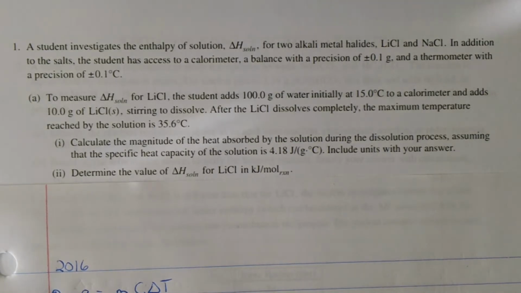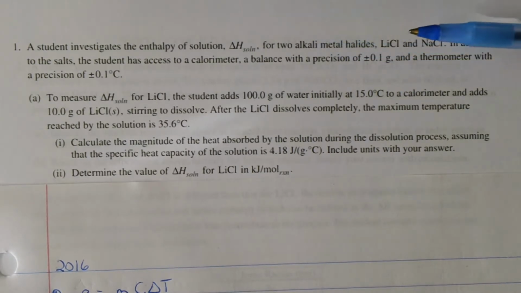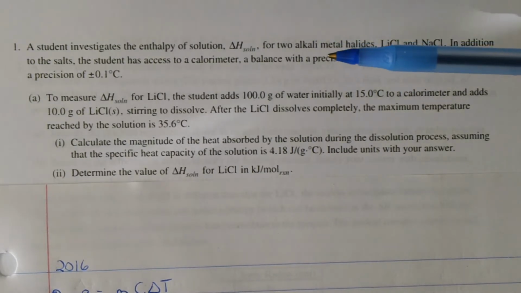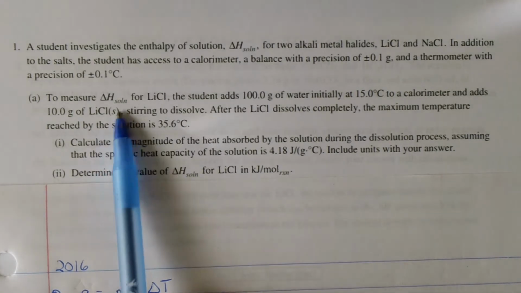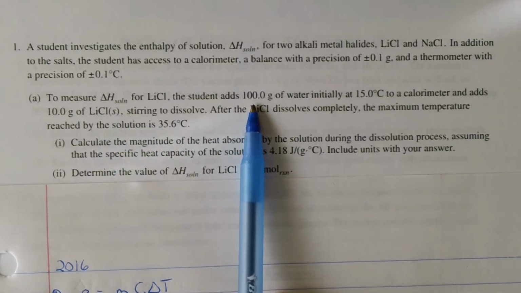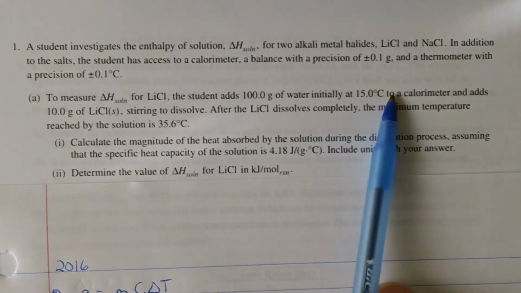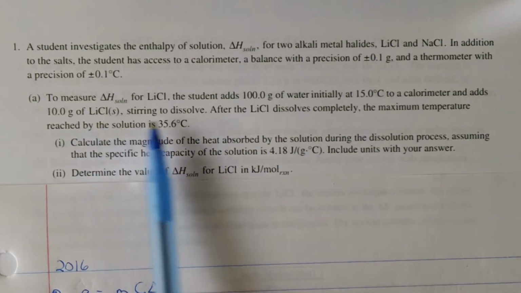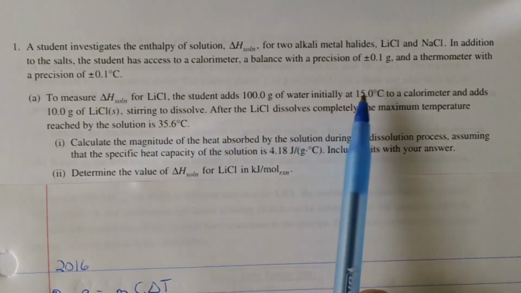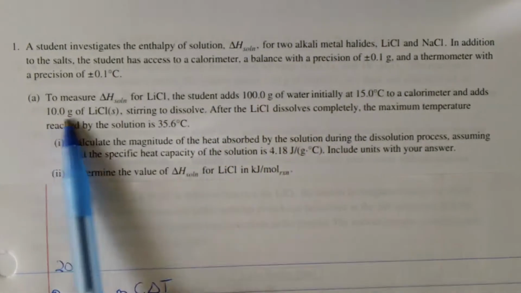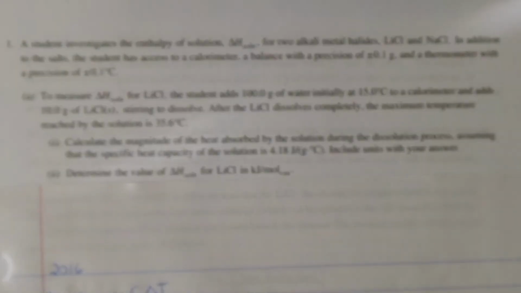This starts, a student is investigating enthalpy of a solution, delta H, for these two different things. They have a calorimeter. It's a good indicator. We're using Q equals MCAT, a balance, and a thermometer. And so they want to measure delta H of the solution. We're given 100 grams of water, initial temperature. We're dropping 10 grams of lithium chloride. It's dissolving, and they're given a new temperature. So we have a change in temperature, and we have a mass of that solution.